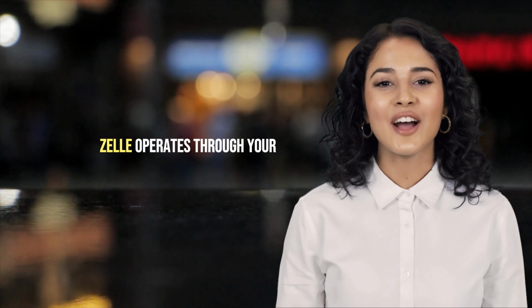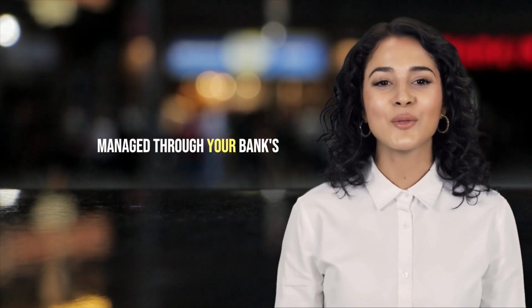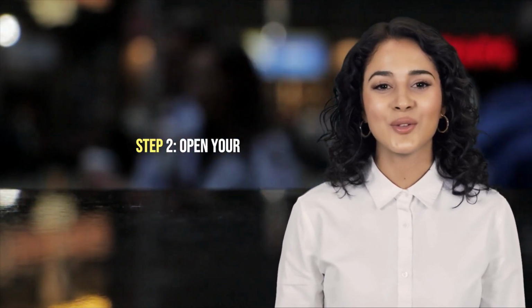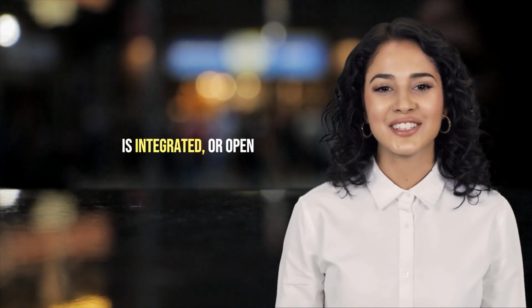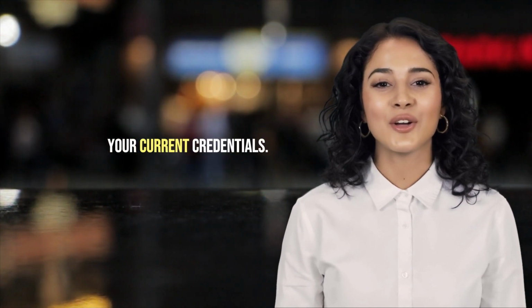step-by-step instructions. Step 1. Understand that Zelle operates through your bank's app or the standalone Zelle app, so two-factor authentication is typically managed through your bank's security settings. Step 2. Open your banking app where Zelle is integrated, or open the Zelle app if you're using the standalone version. Step 3. Sign in to your account using your current credentials.